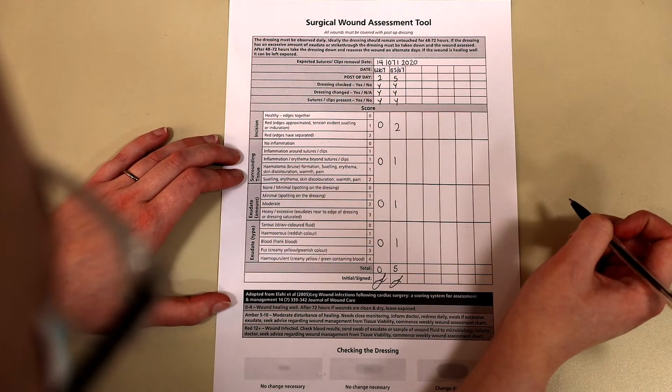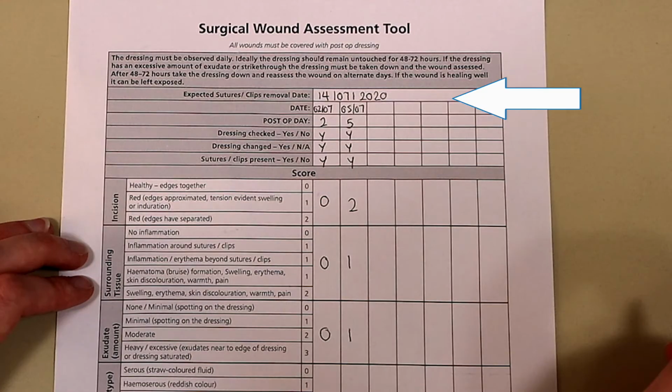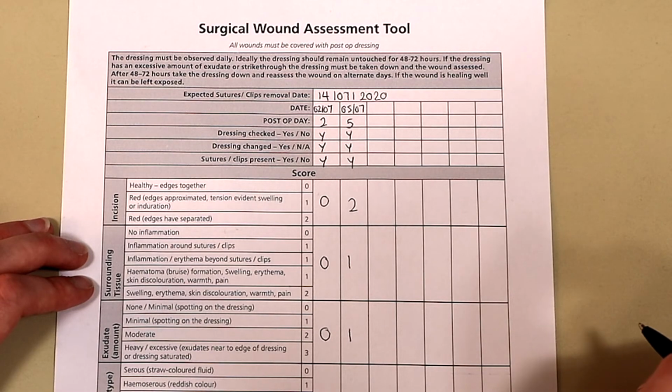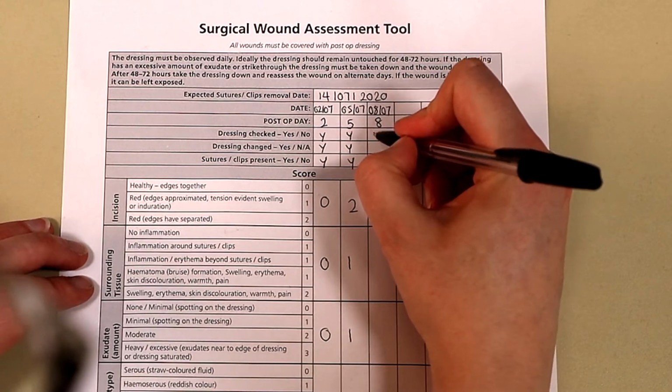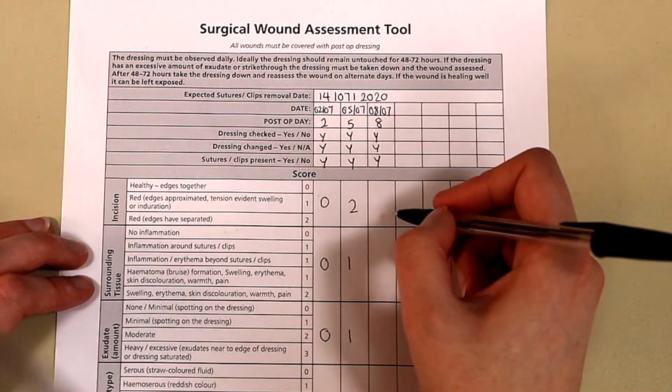To complete the surgical wound assessment tool, you should first check if the patient has sutures or clips in place, and if so, when these need to be removed. This information can be found in the post-operative instructions documented by the surgical team in the medical notes. Complete the top box as shown.